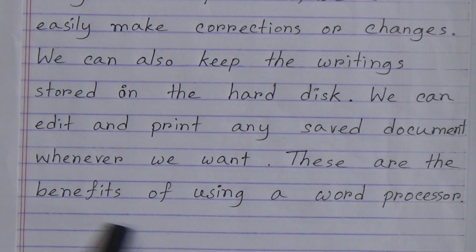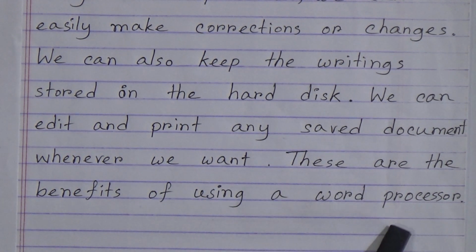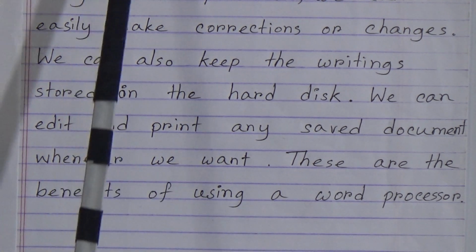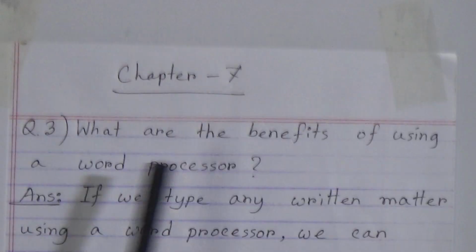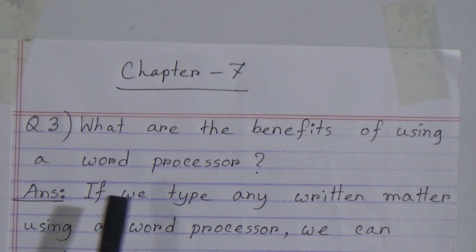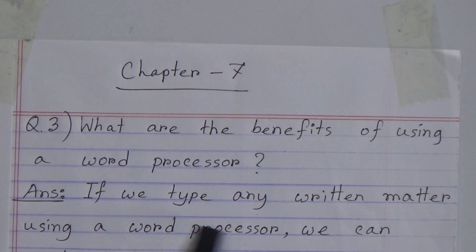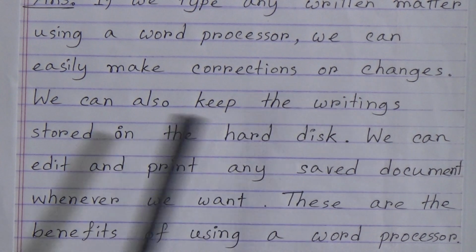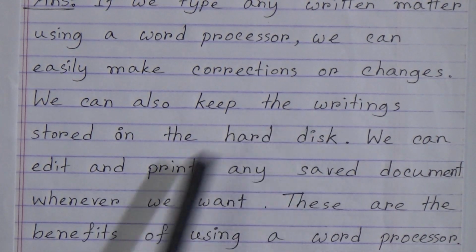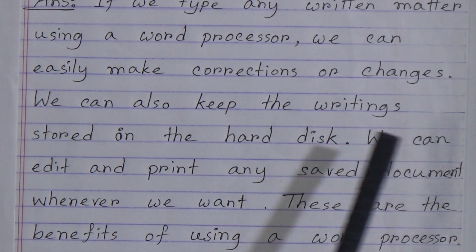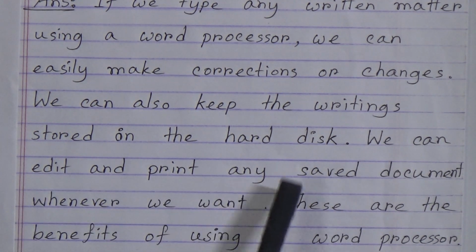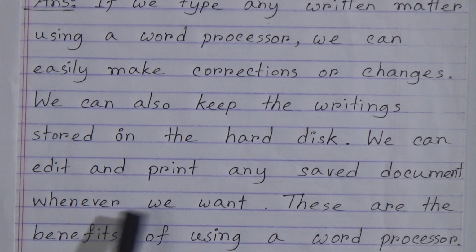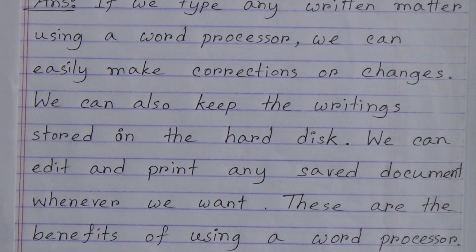These are the benefits of using a word processor. Let's read it again. Answer: if we type any written matter using a word processor, we can easily make corrections or changes. We can also keep the writings stored on the hard disk. We can edit and print any saved document whenever we want. These are the benefits of using a word processor.